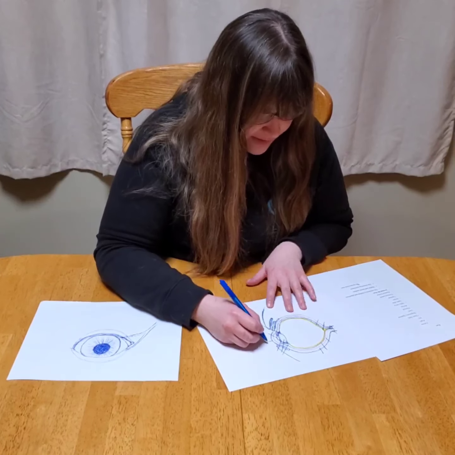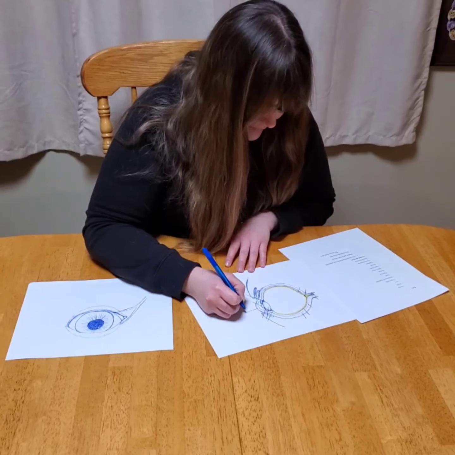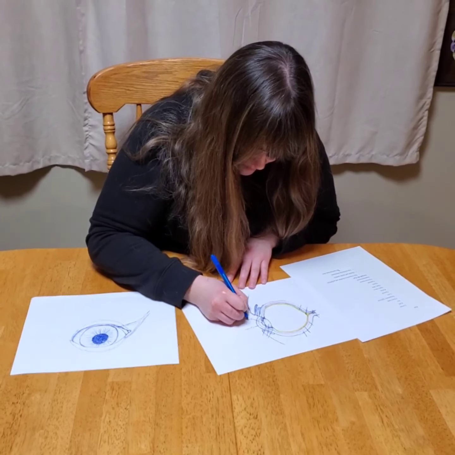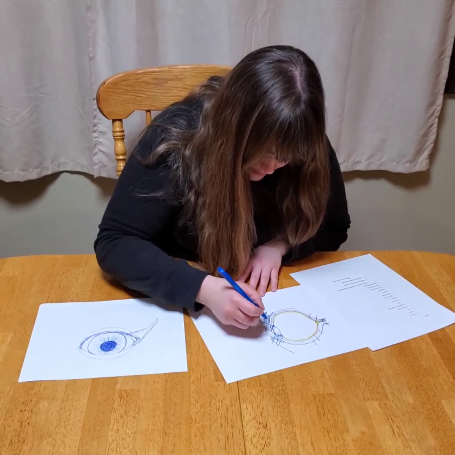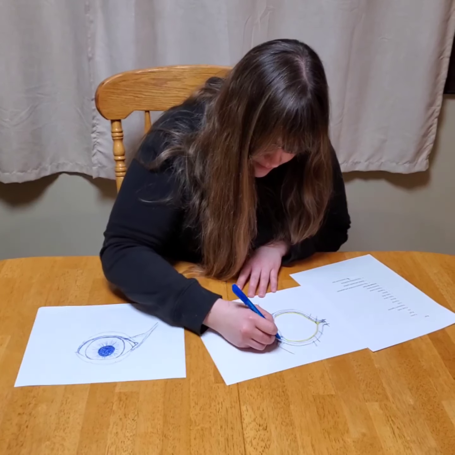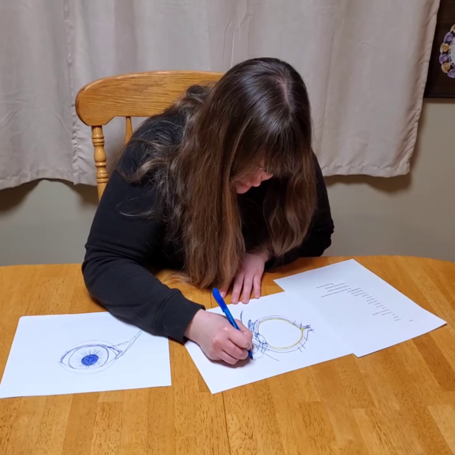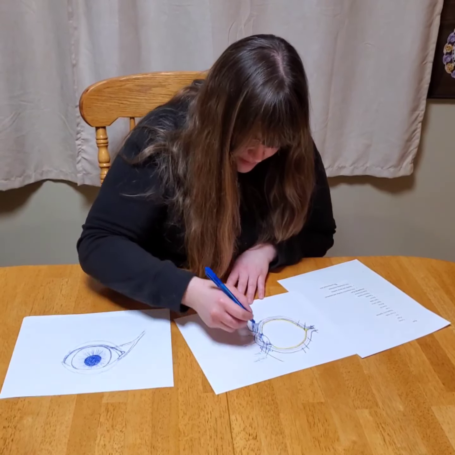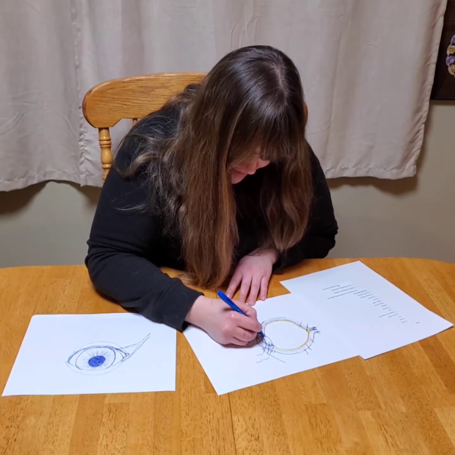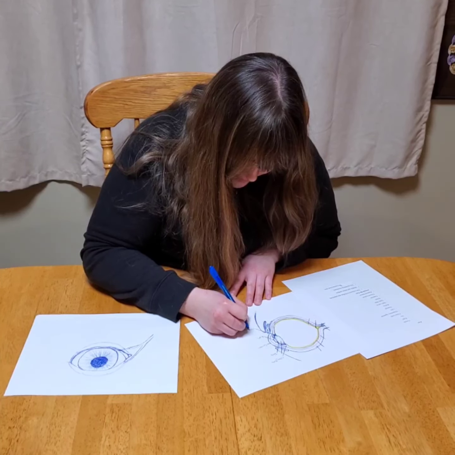So starting off, I'm going to label the cornea. And the pupil. And the iris. The ciliary body. The suspensory ligaments, which on my rough drawing here are the straight lines down here. Suspensory ligament.